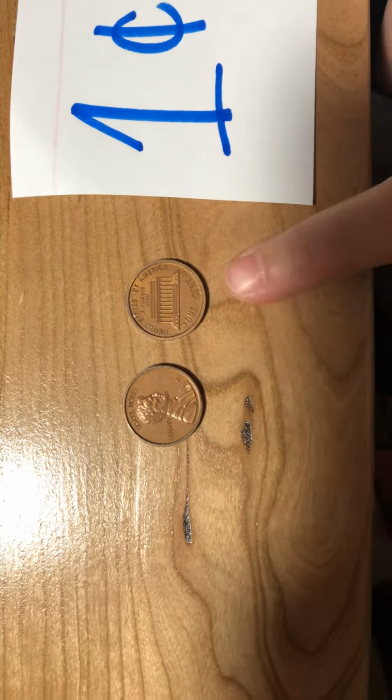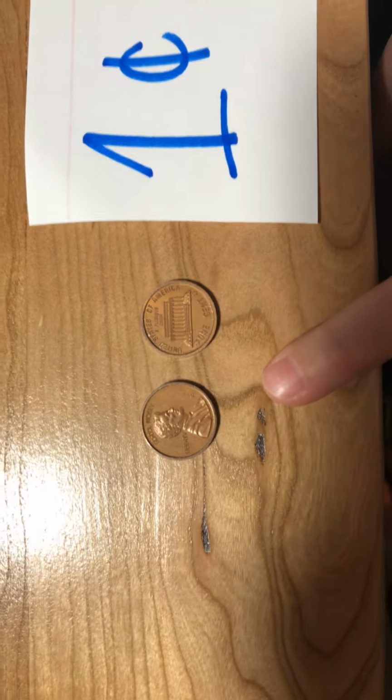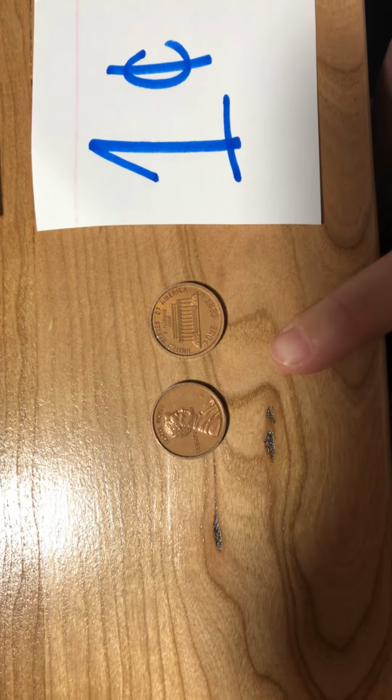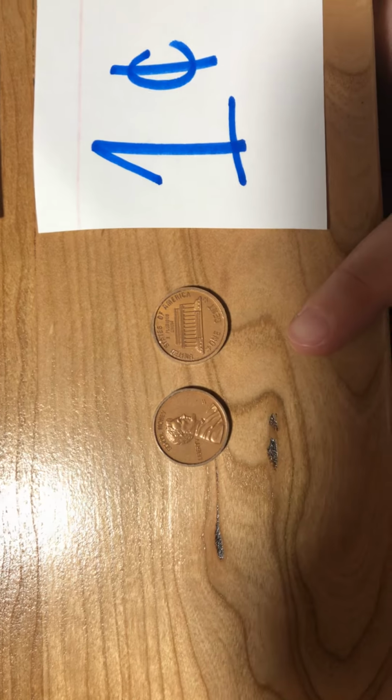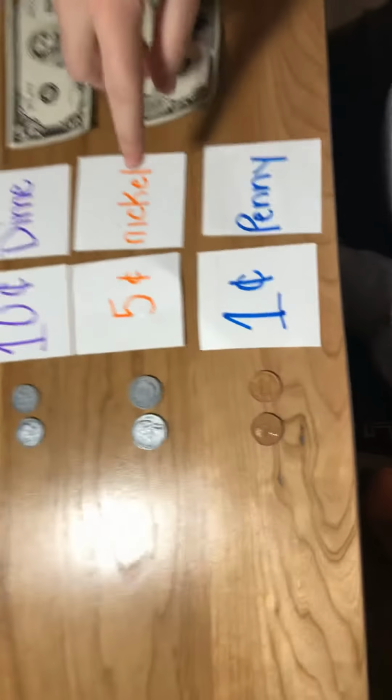These are all worth 1 cent and they are brown. So that's how you remember it. The penny is a different coin because it's brown. The penny is worth 1 cent. All right. So next we have the nickel.